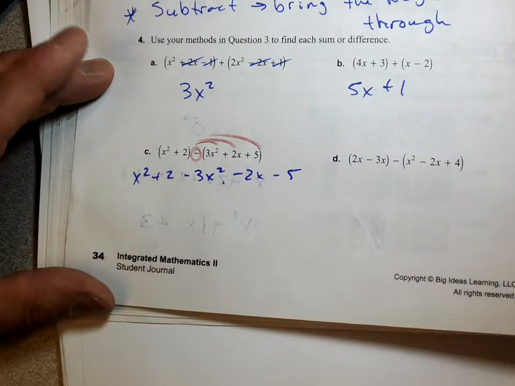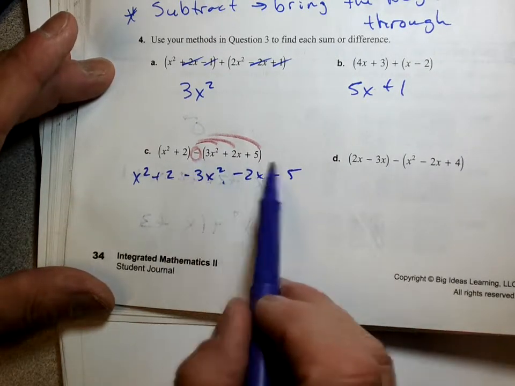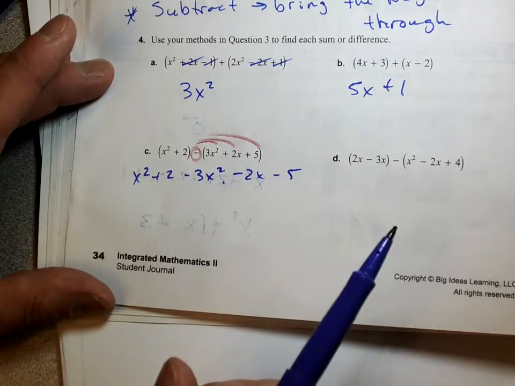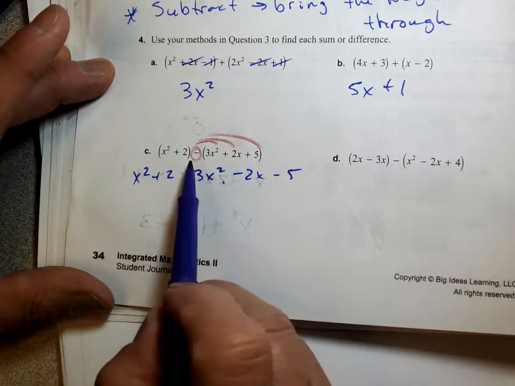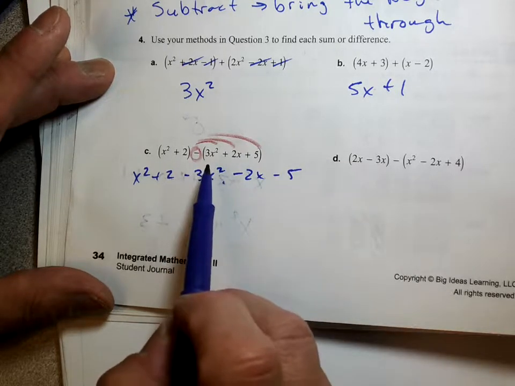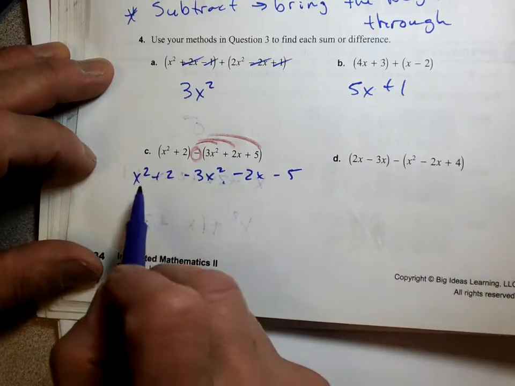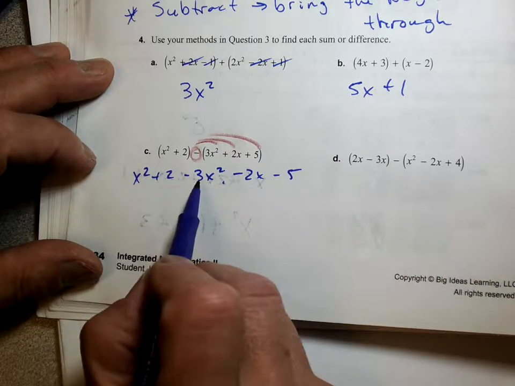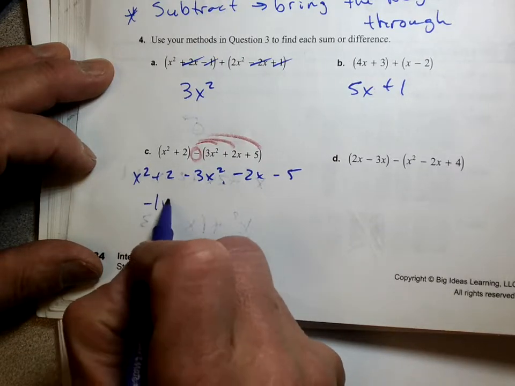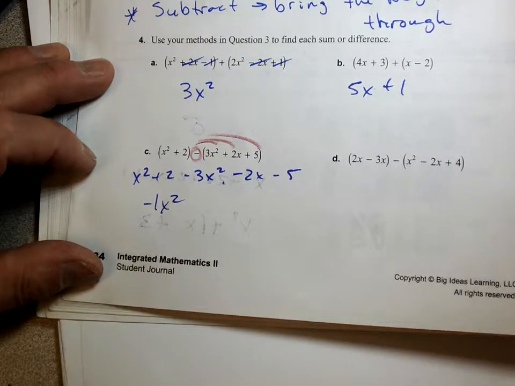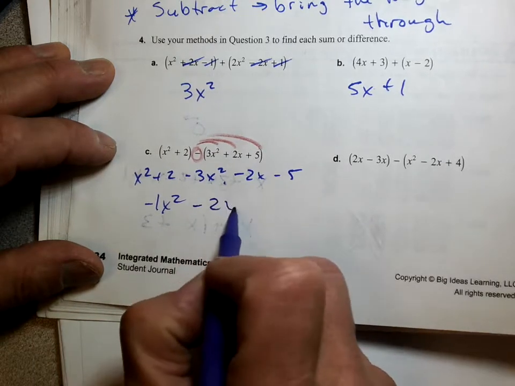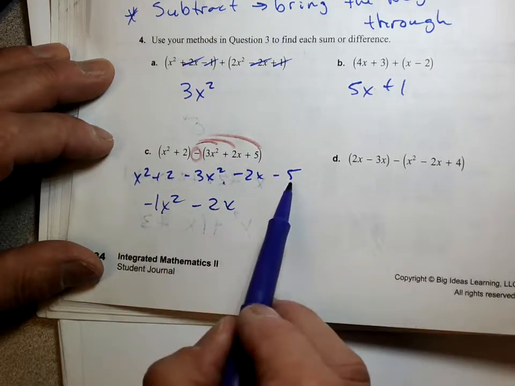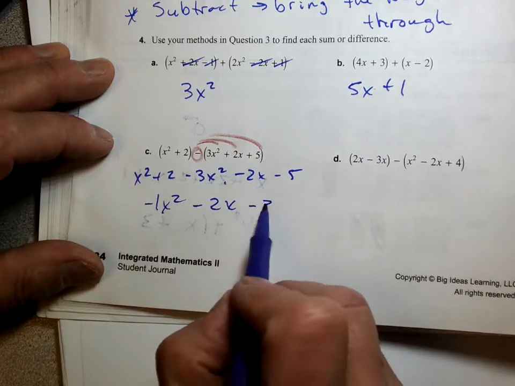So what happens now is we can just combine it. I've made all of these negative because of the subtract. So negative and subtract sometimes are the same thing. In this case, I brought through the negative, but it looks like a subtraction, right? Now I can combine. I've got a 1x squared minus 3x squared makes a negative 2x squared, right? That's the only x. You guys see any other x's? So write it down. I've got a 2 minus 5. How about a negative 3?